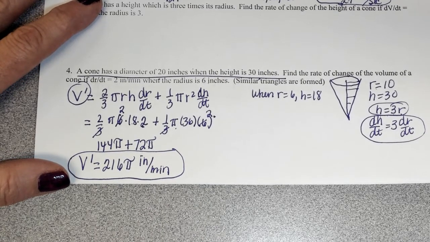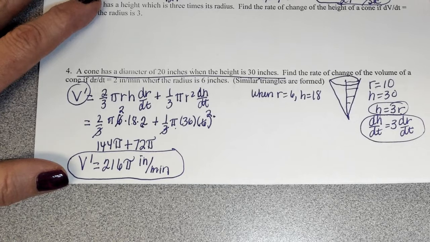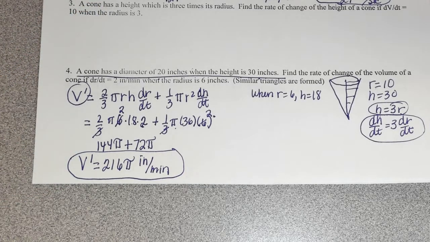You'll be finishing the worksheet that you have. Actually, you're going to do worksheet number 2 on related rates.